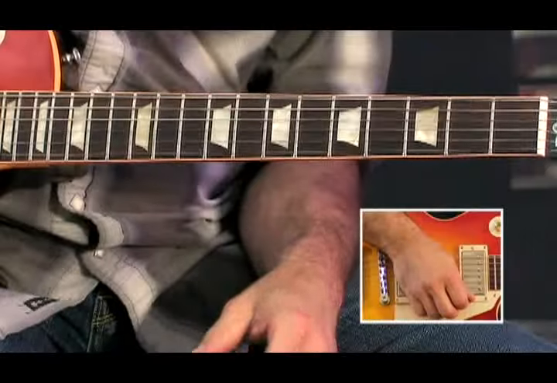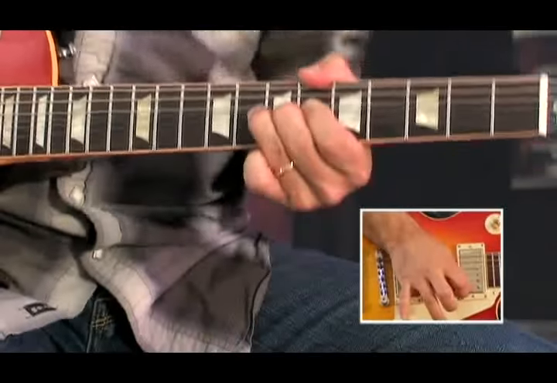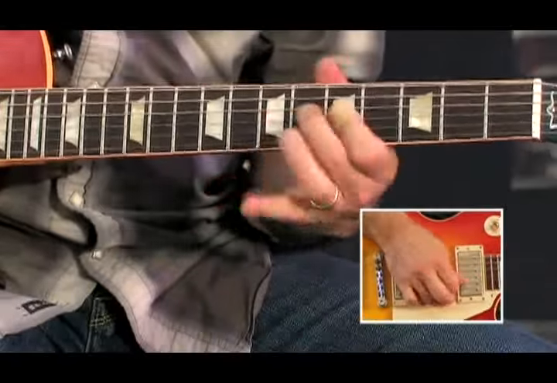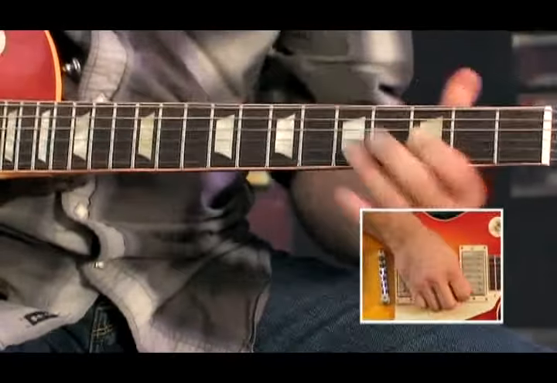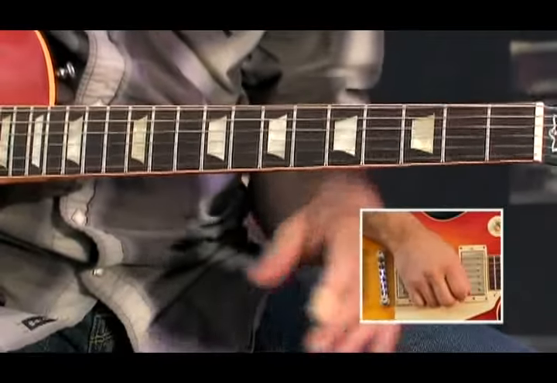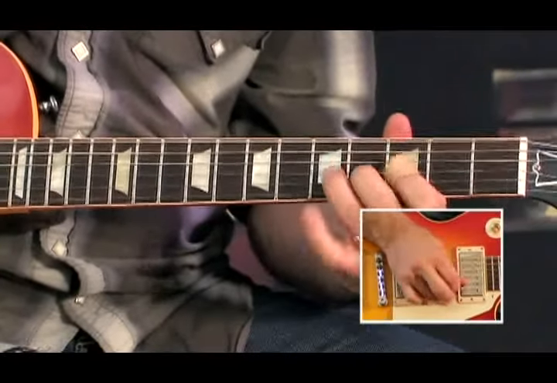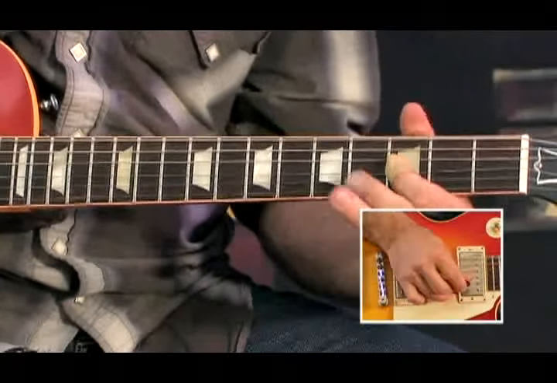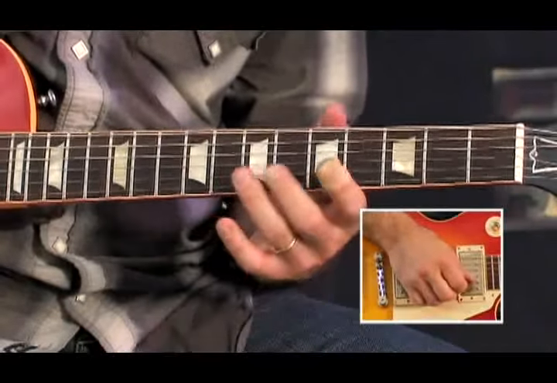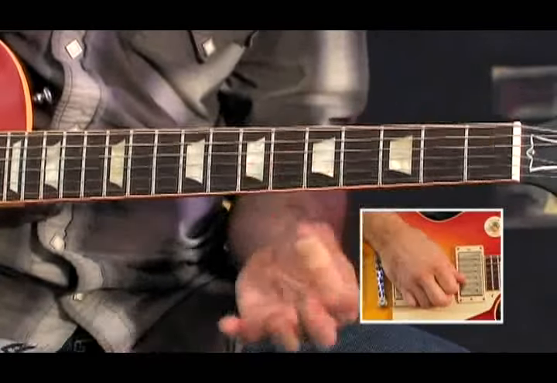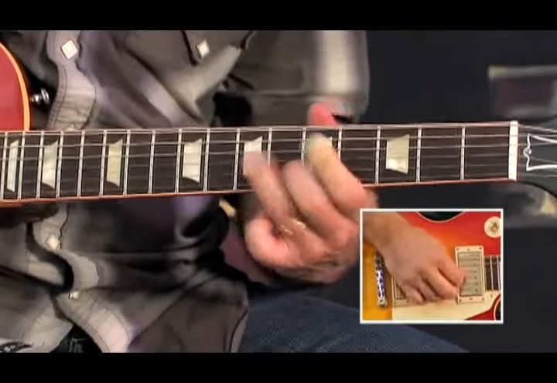Okay, then in the next bar, bar 4, I played. Now this lick, real classic Albert King style lick. One more time. Fret, 7th. Use the index finger to bend and release.